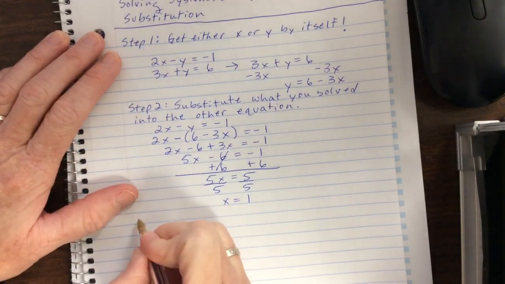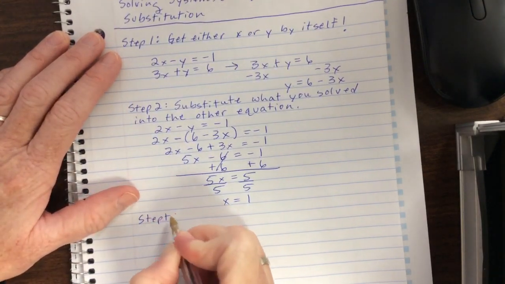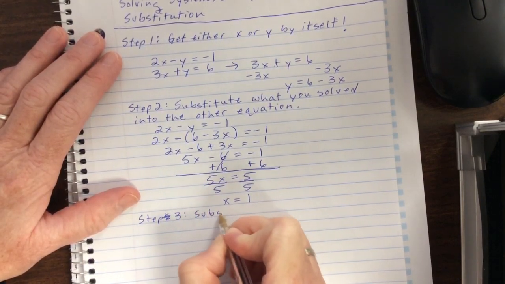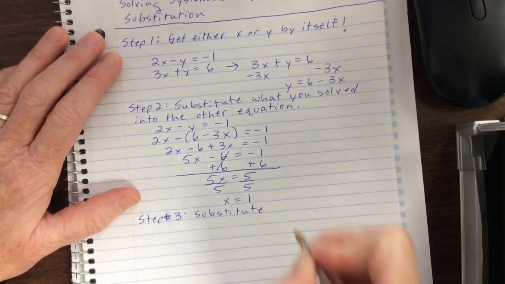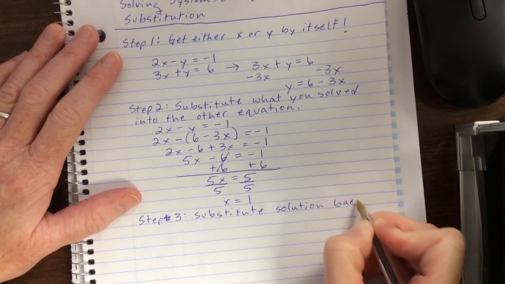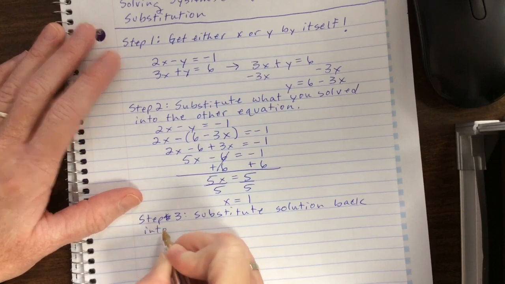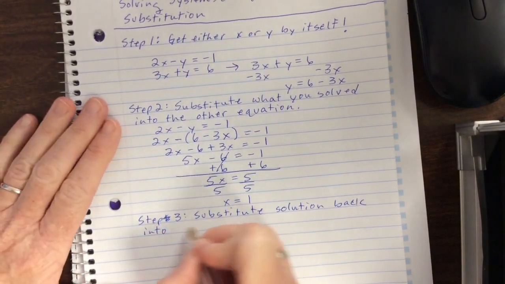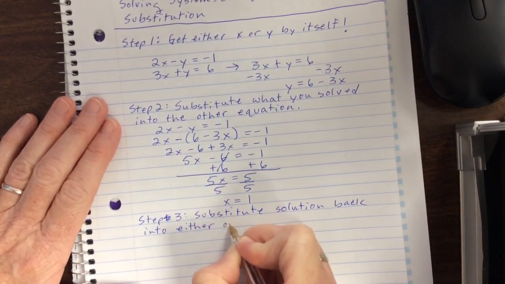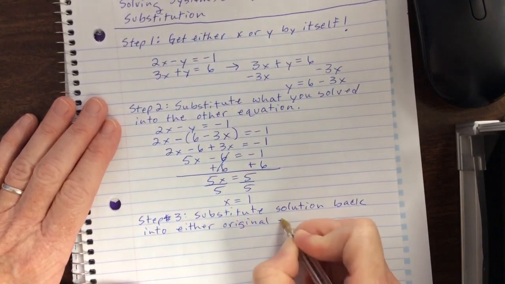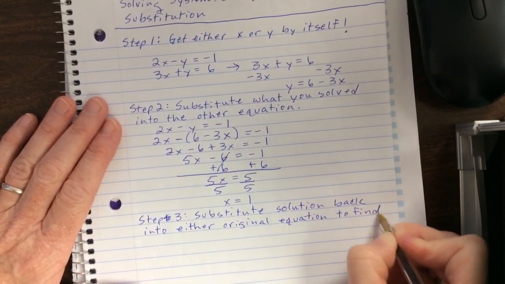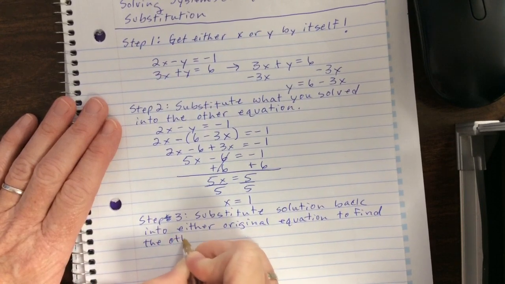So now step 3, we want to substitute this solution back into either original equation to find the other variable.